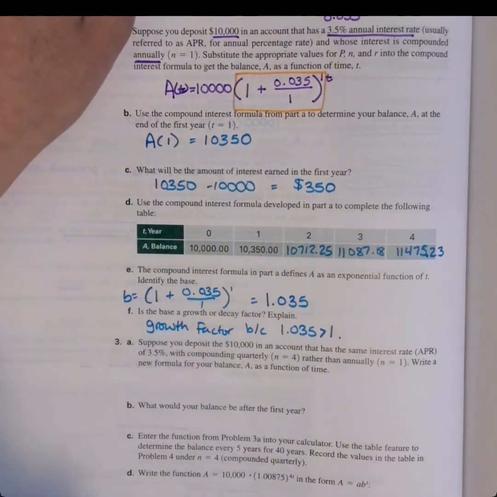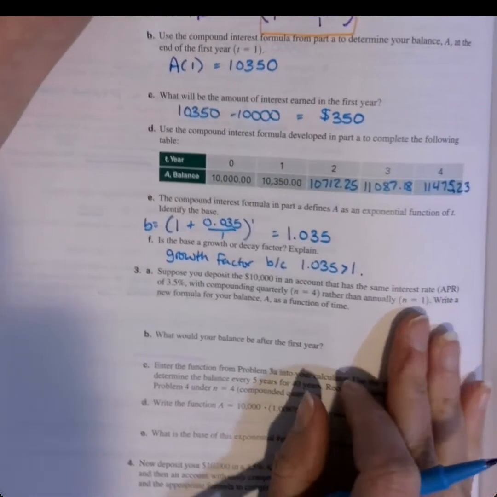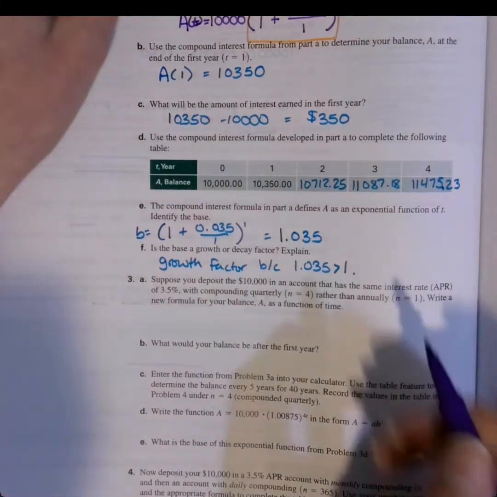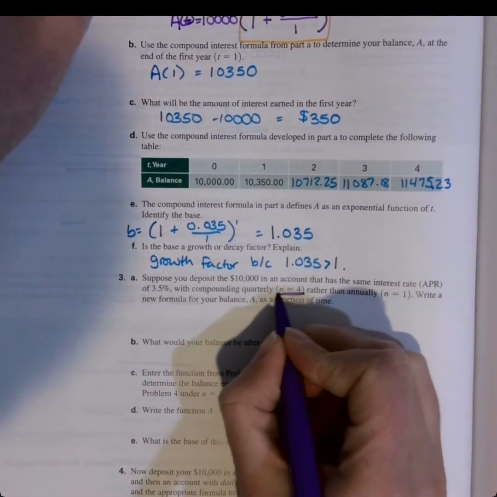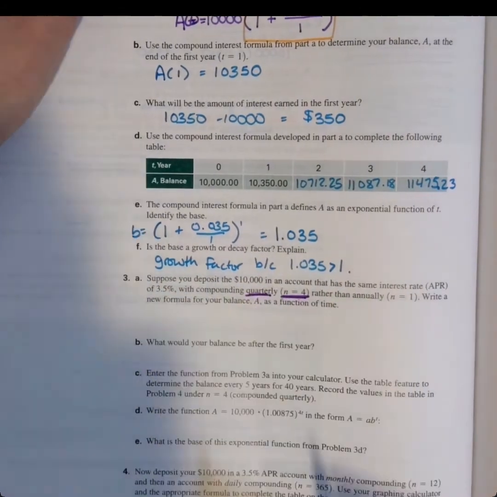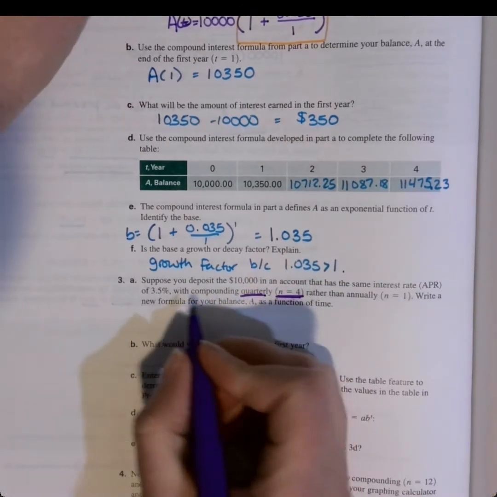Okay. Now, we're going to change this and say that we grow quarterly instead of annually. So the only thing that's going to change right here is going to be n. It's going to be n equals 4 for quarterly, 4 times per year, instead of n equals 1. So we want a new function here.